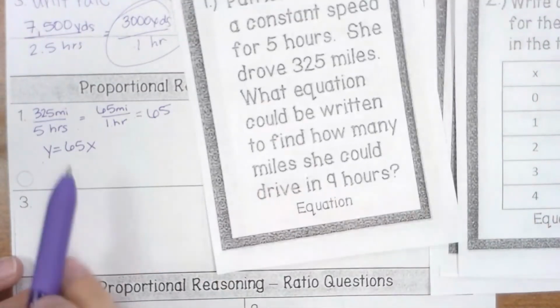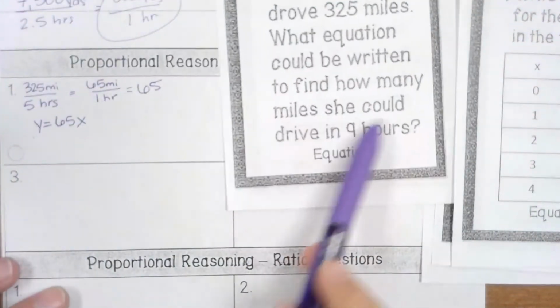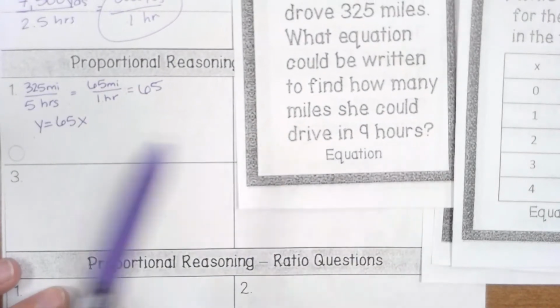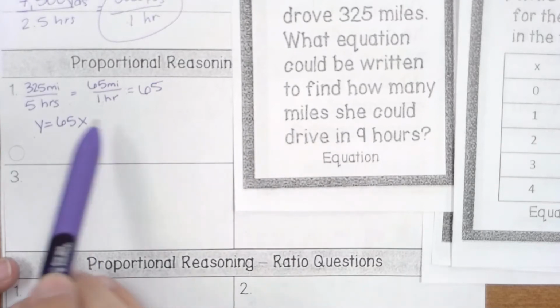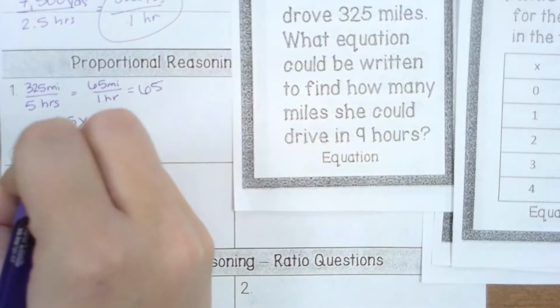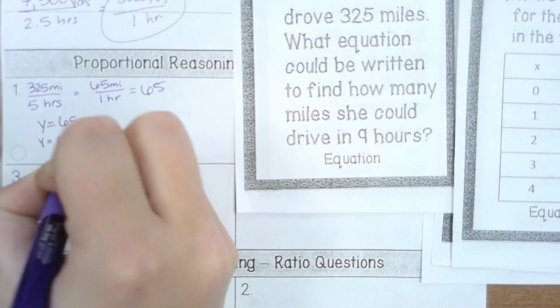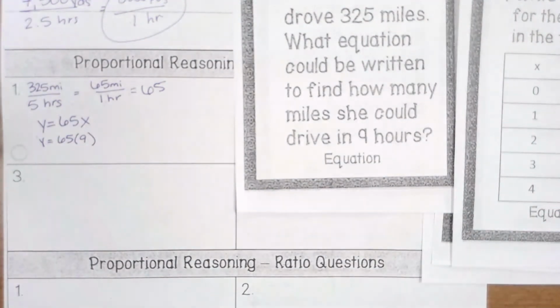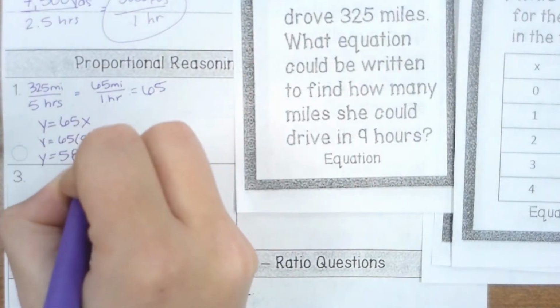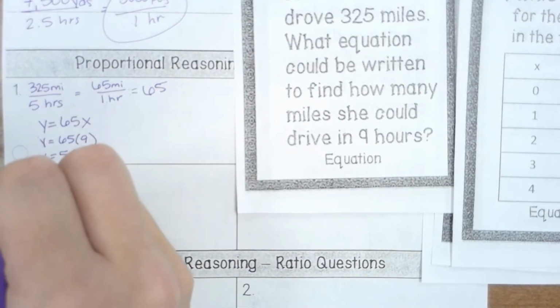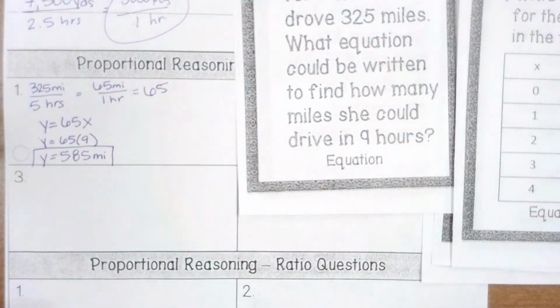So now that we have our equation, let's figure out how many miles she can drive in 9 hours. So remember, x was being represented by hours, so I am just going to plug in 9 for x, and then just solve it. So 65 times 9 would give me 585 miles. So in 9 hours, she can drive 585 miles.